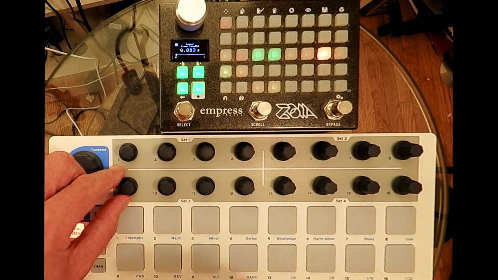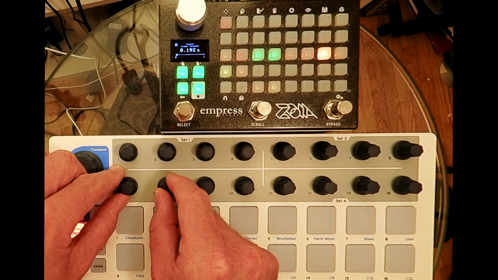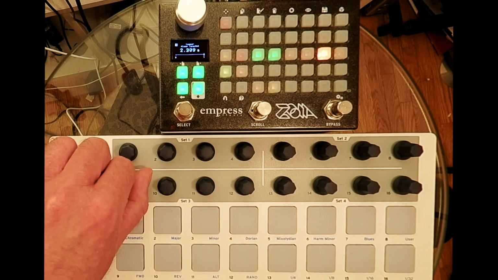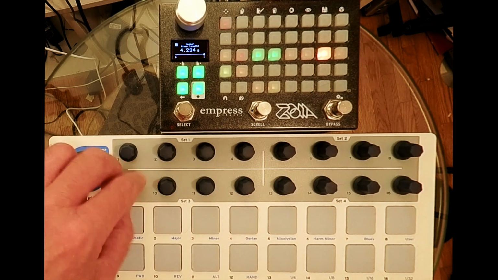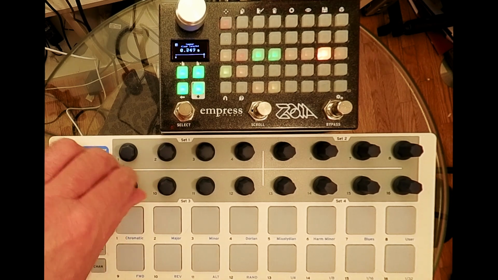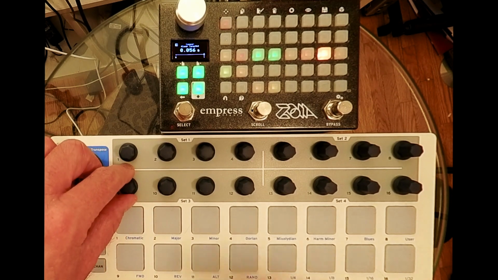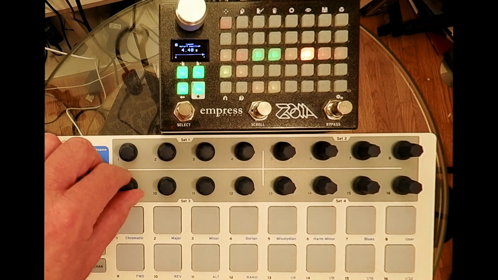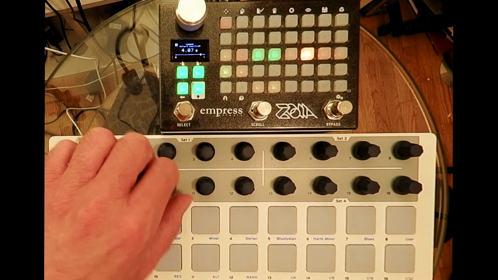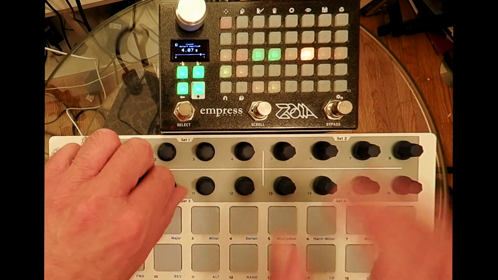And now we're going to increase the size of the window. And now we're moving the start point around, changing the length as well.